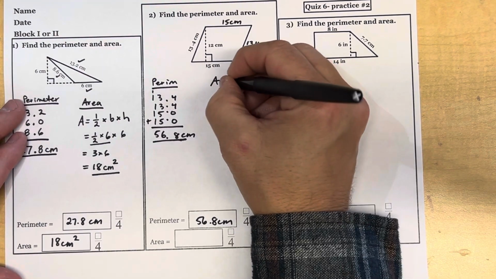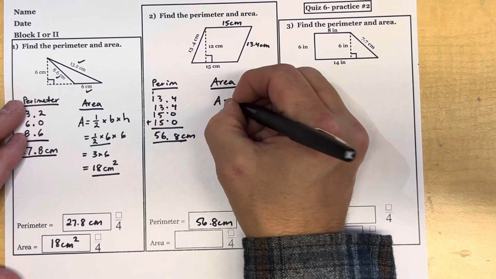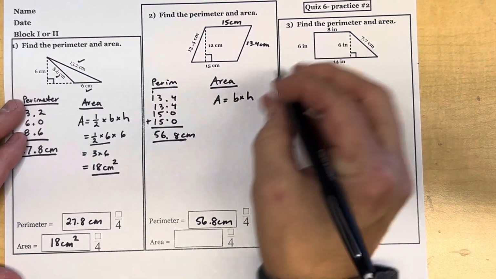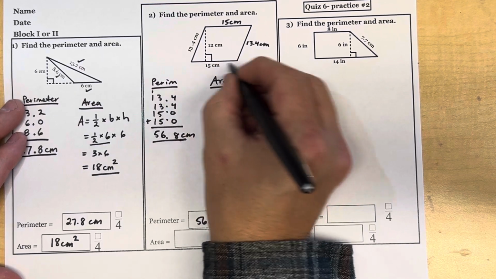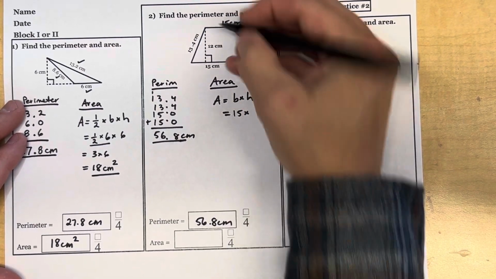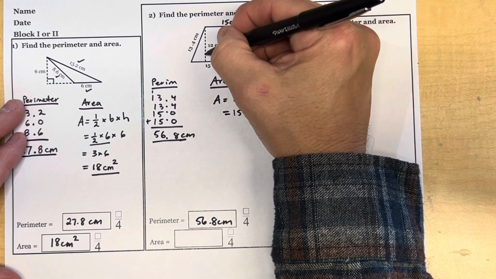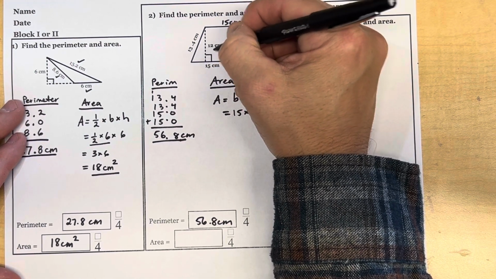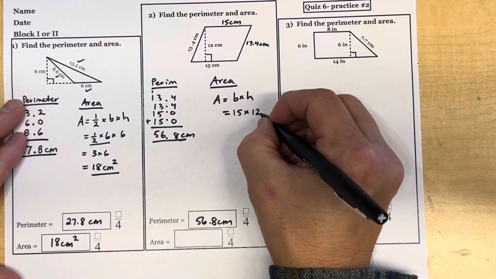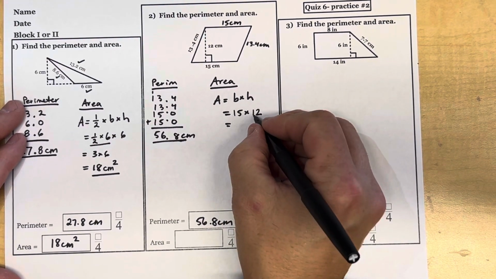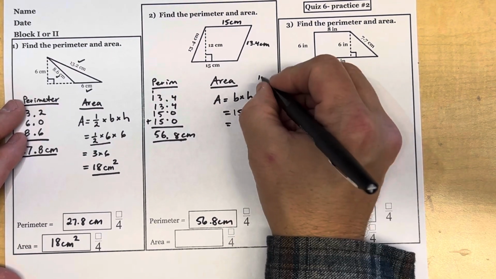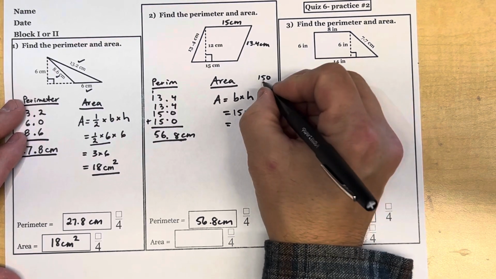And the area is just area equals base times height. The base is 15 centimeters, and the height, if I drop a rock from the top vertex, is perpendicular, 90 degrees to the base, so the height is 12 centimeters. If I had 10 groups of 15, that would be 150. 2 groups of 15 would be 30.